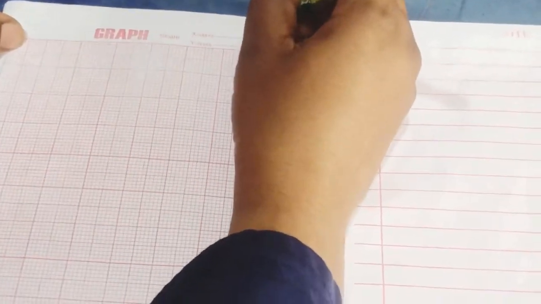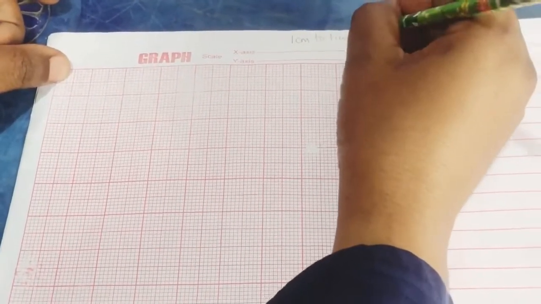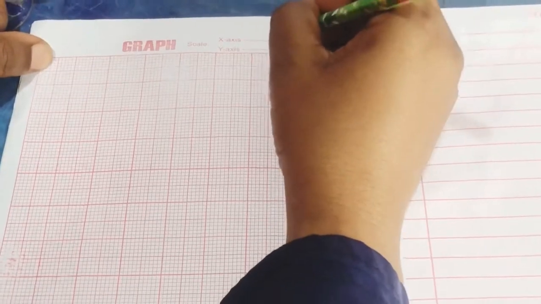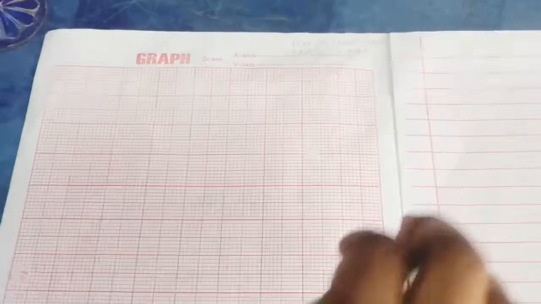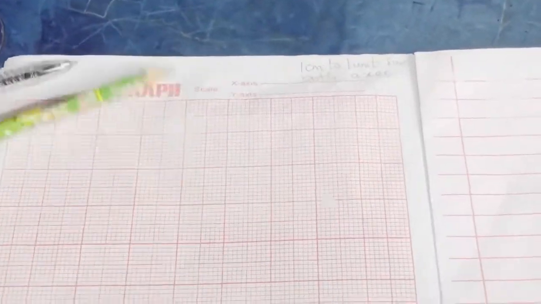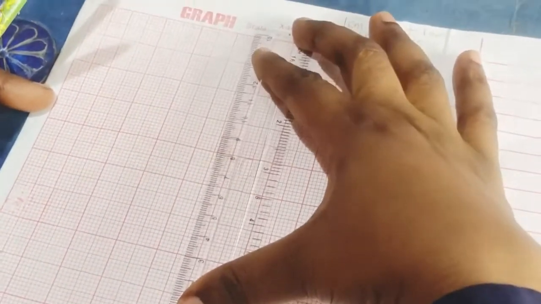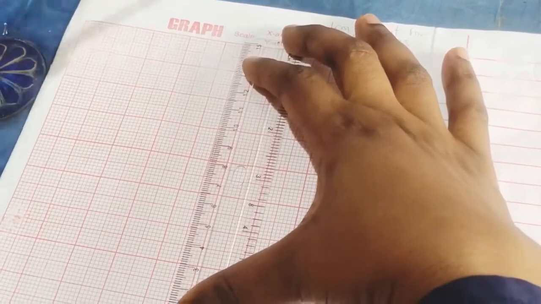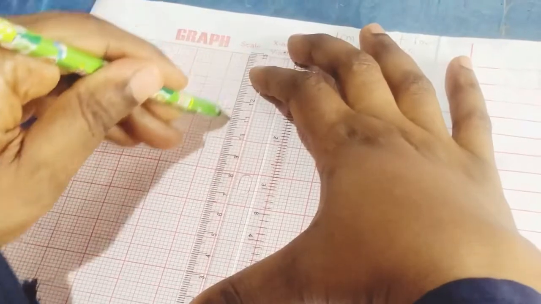Now, for this graph we want to use 1 centimeter to 1 unit for both axes. So we need to draw from here. I will explain the meaning of that 1 centimeter to 1 unit.